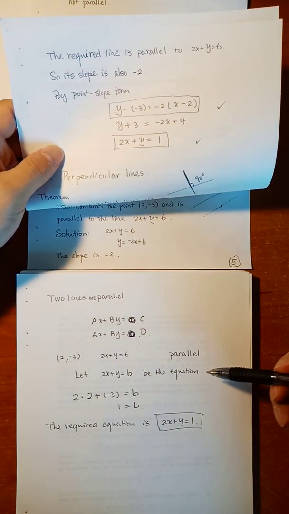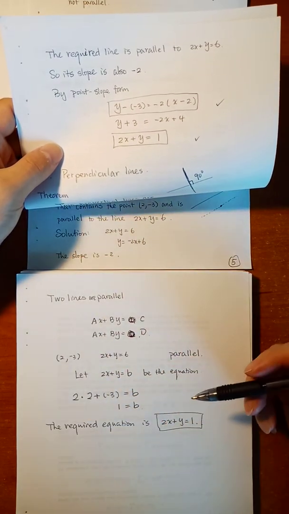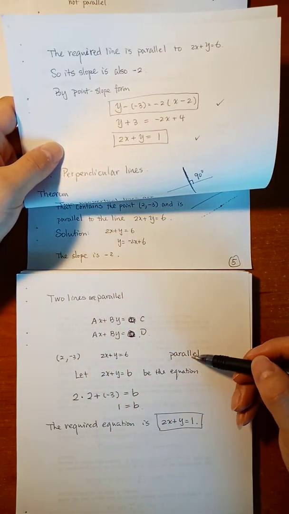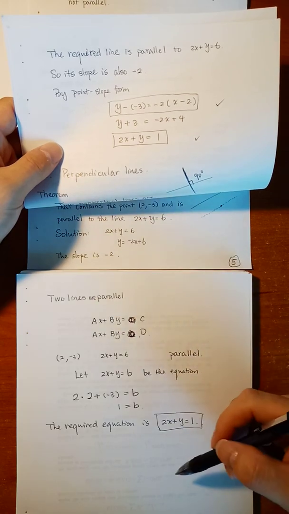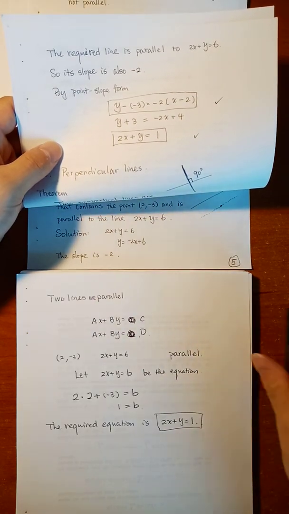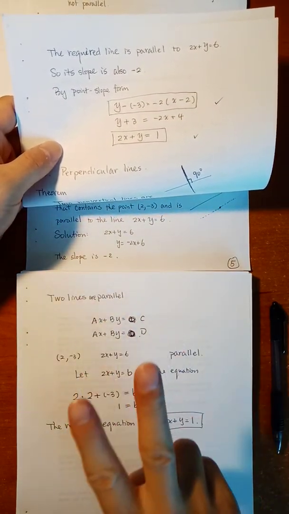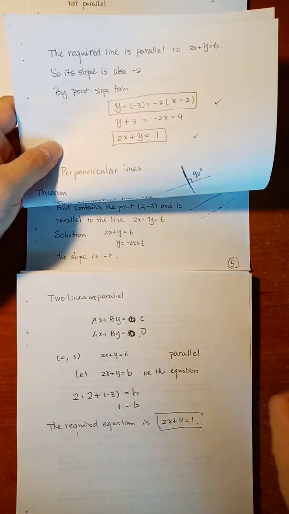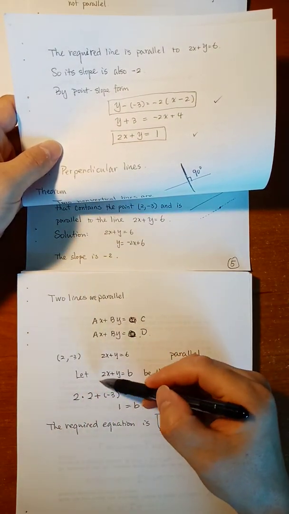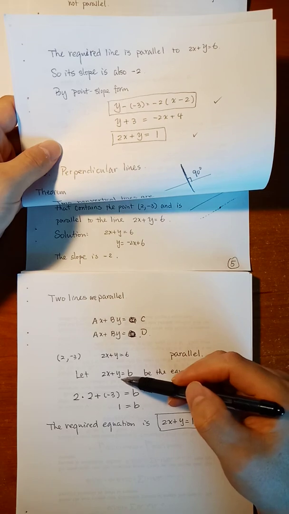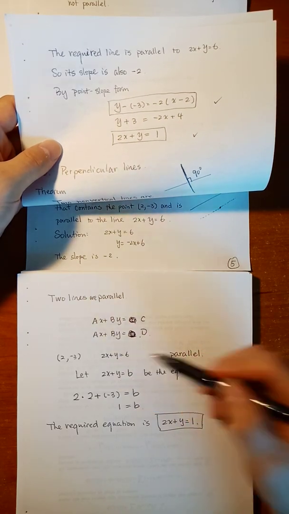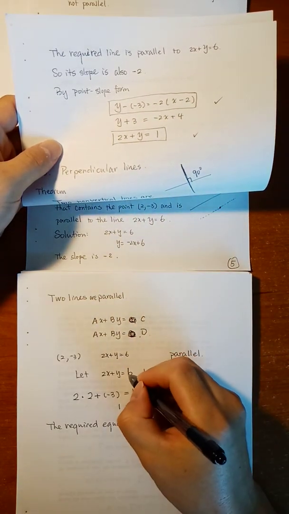So for the parallel case, we cannot say it's quick, but this is a different way to get the answer. If you talk about two parallel lines, you can always assume the xy part is identical to the given equation. This is b, not 6.